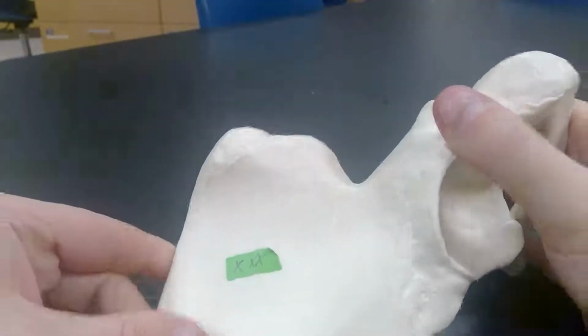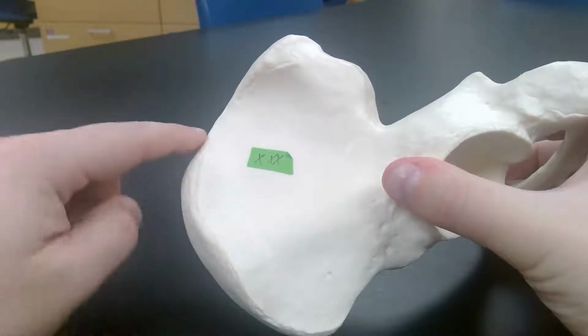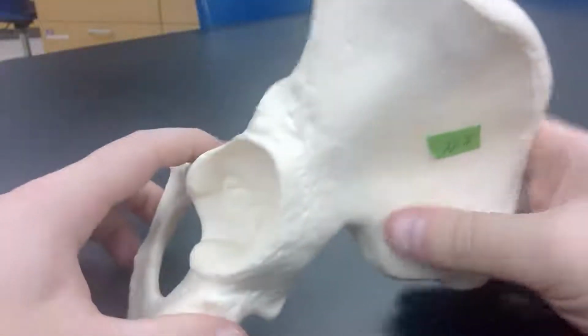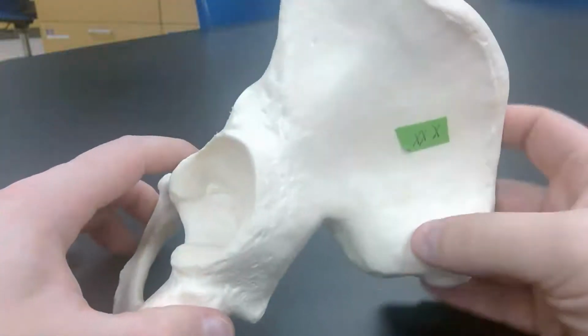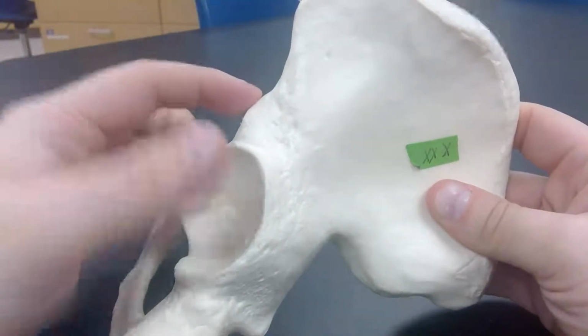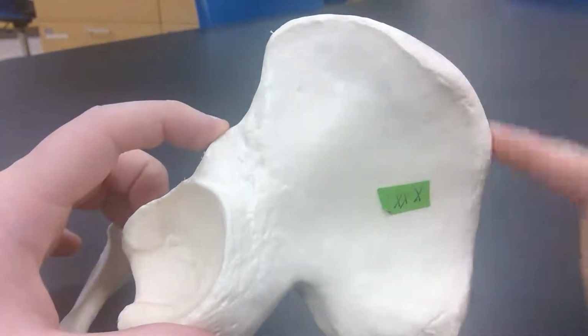Looking at the structures of the hip itself. This is the ilium. This top here is the iliac crest. This is the anterior portion, and this is the posterior portion. So that means we have an anterior superior iliac spine and the anterior inferior iliac spine. So anterior superior, anterior inferior, iliac crest.